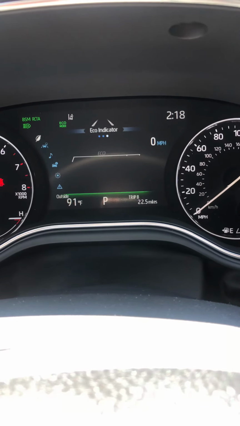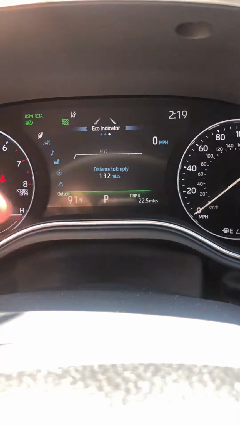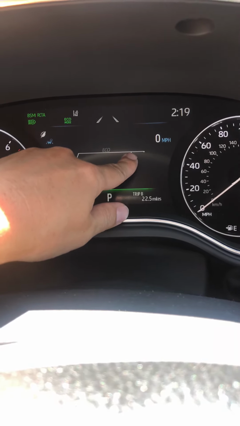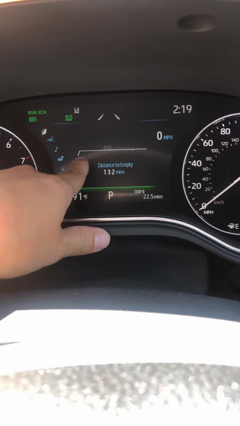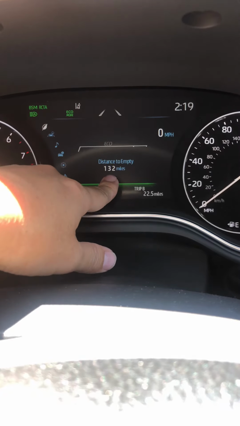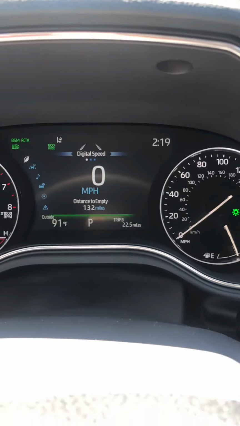We go to the right. This is going to be your eco indicator, so it's going to light up when you're saving gas right here. And then once it goes past this line, it means you're wasting gas. So this is an active screen that will change as you drive. You also have your miles per hour and your distance to empty on this screen too. If I go to the right again, it's going to go back to the original screen.